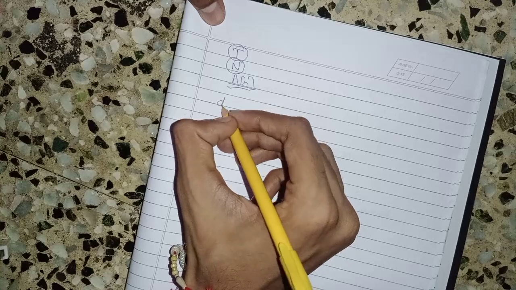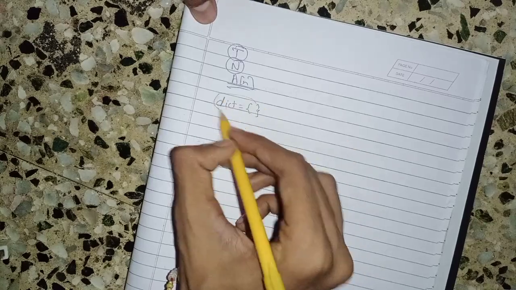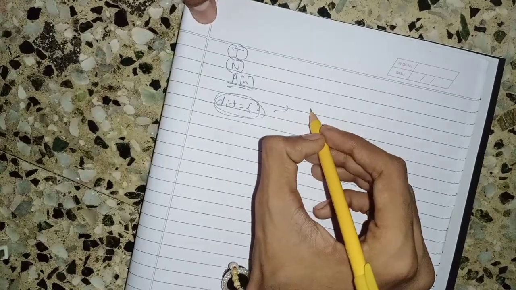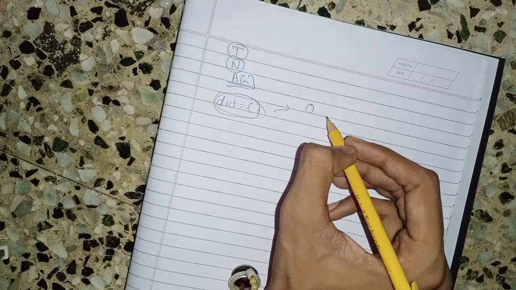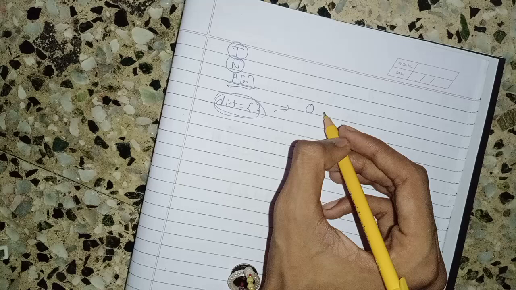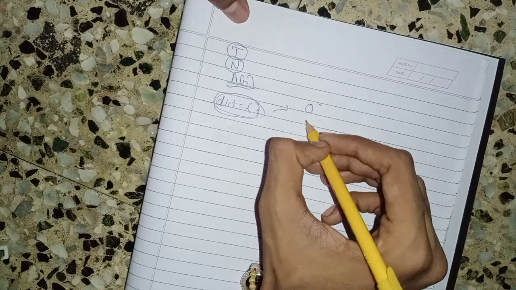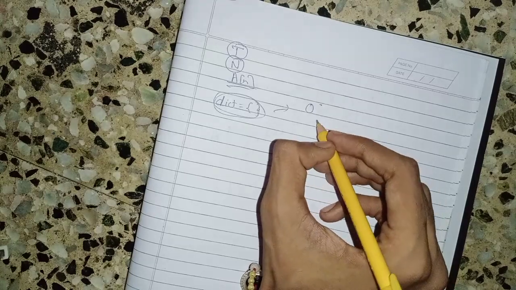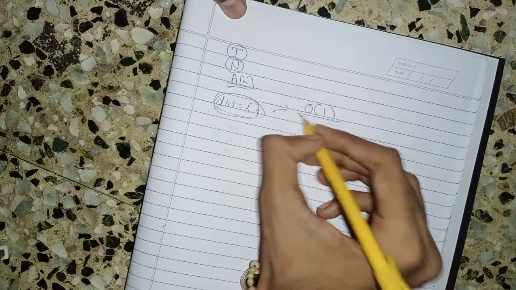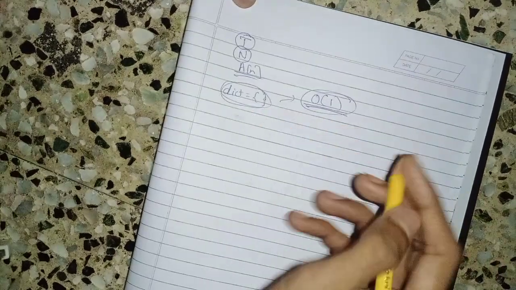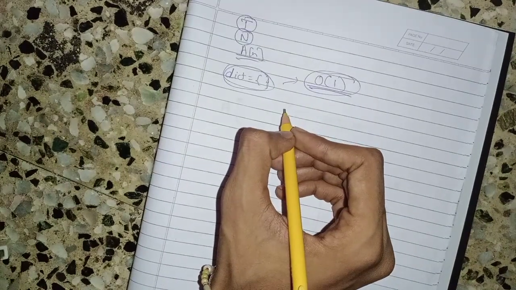What I will do is declare a dictionary. Why am I using a dictionary? Because a dictionary is equivalent to a hash table, so the time complexity of searching any element in a dictionary is O(1). That's why I will use a dict.